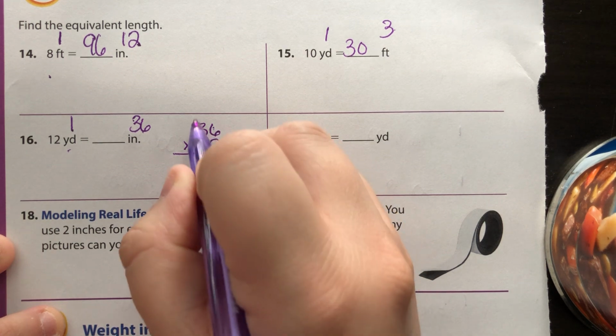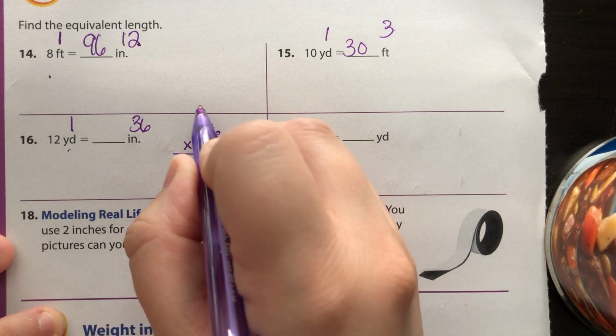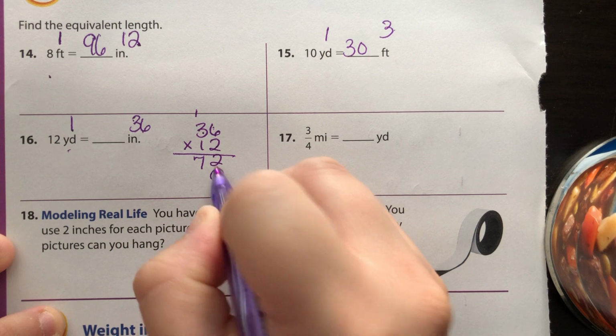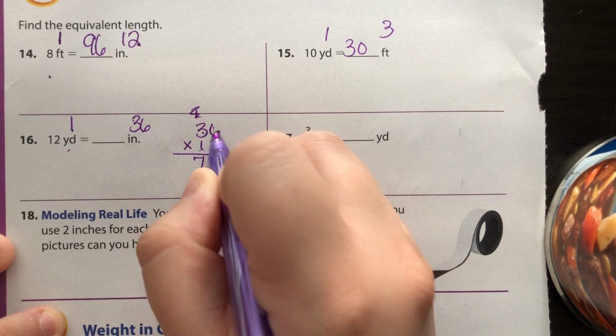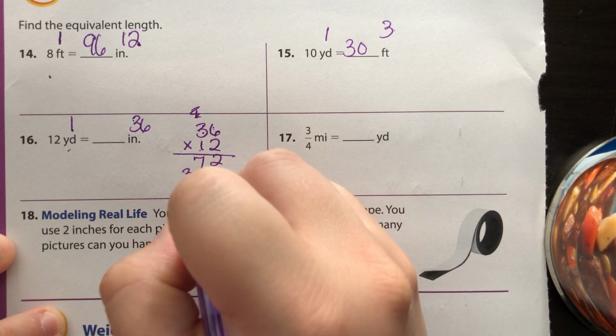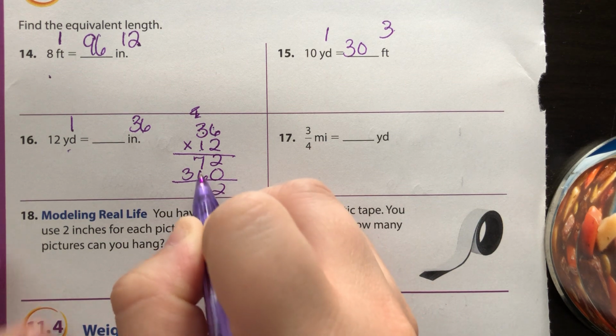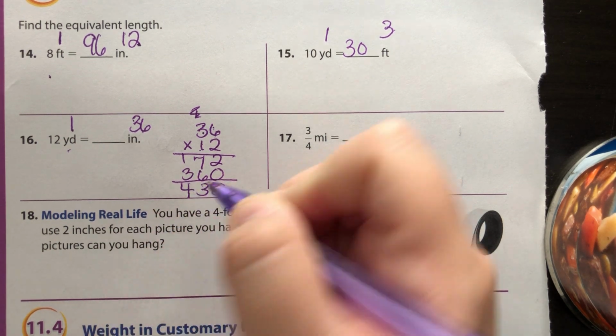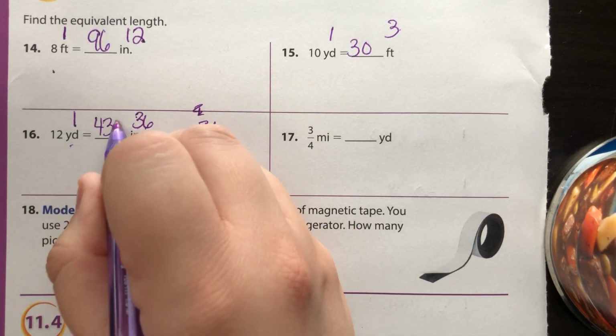2 times 6 is 12, I carry 1. 2 times 3 is 6, plus 1 is 7. Placeholder, I clear the trash. 1 times 6 is 6. 1 times 3 is 3. Now I add, and I get 432.